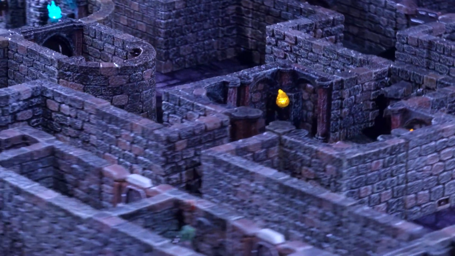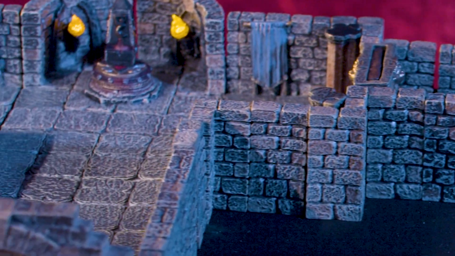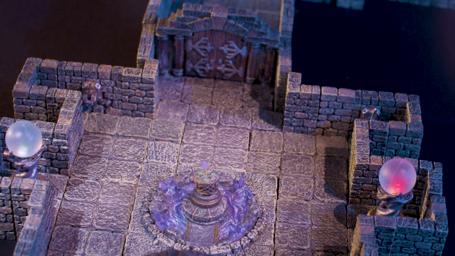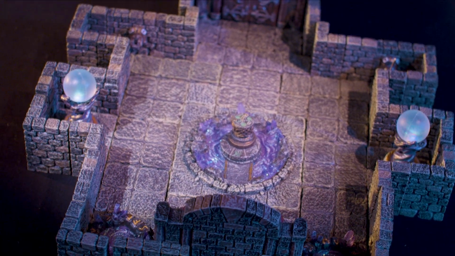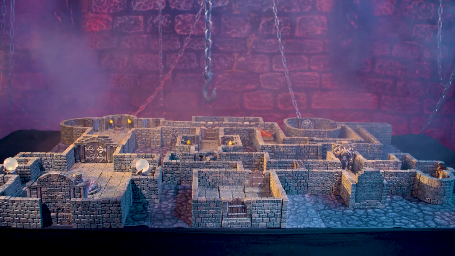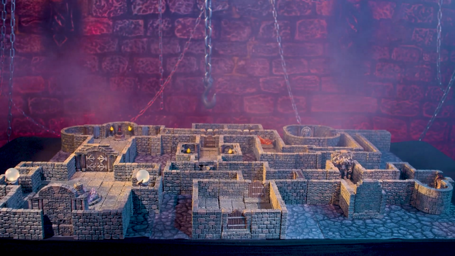Narrow, twisting labyrinths, wide castle corridors, intricate rooms with fully playable 1-inch spaces. You can build all of that and more with our Dungeon Passages collection.